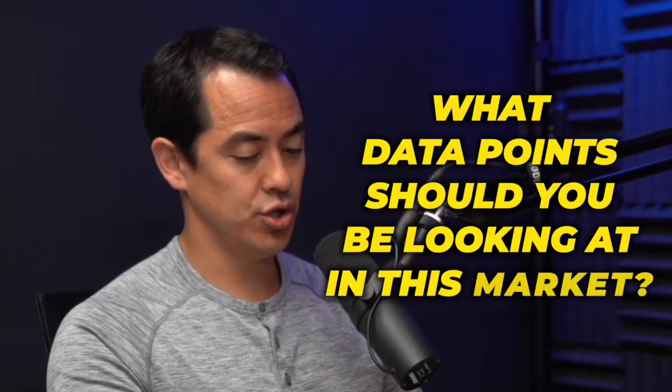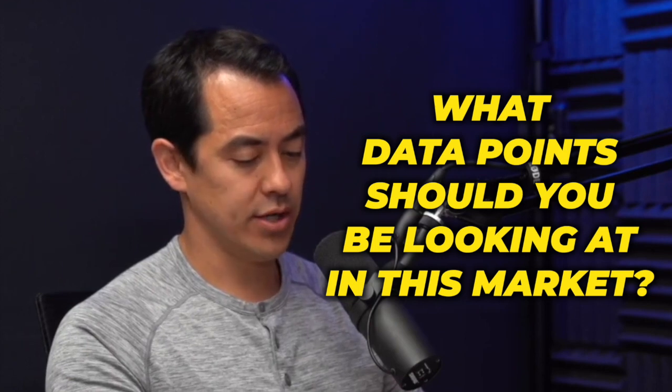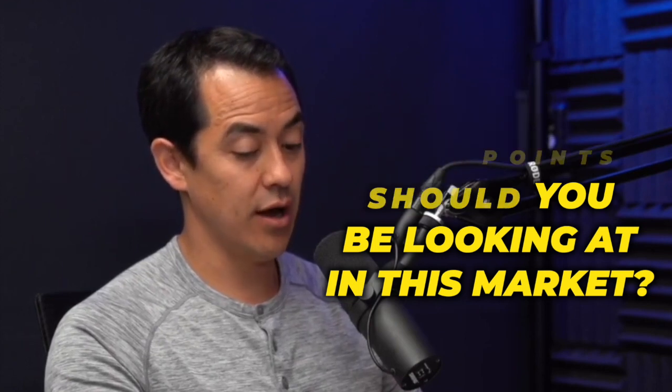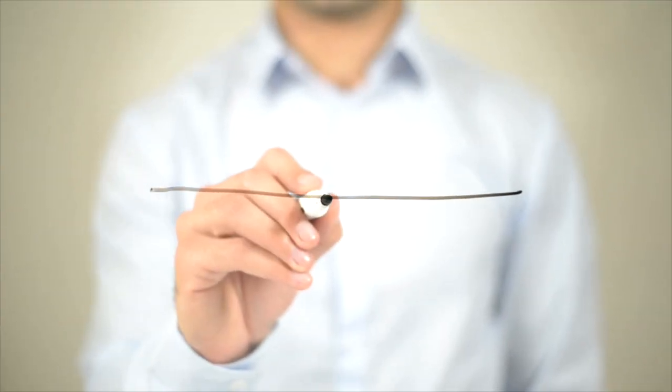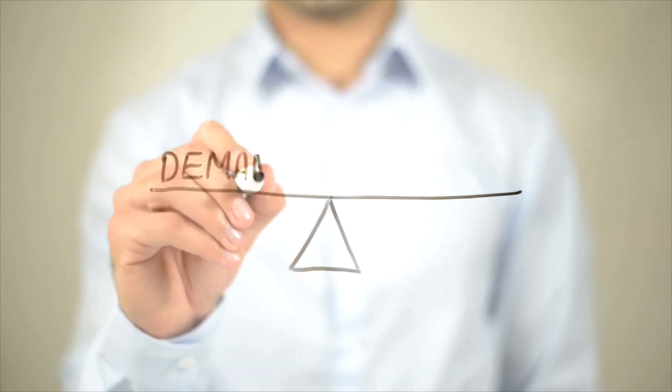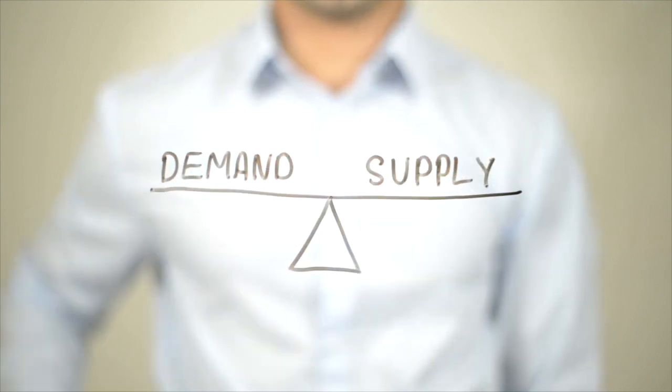You are looking at your own market. What data points should you be looking at in a market to know the trend and the trajectory of house prices, and then generally the temperature of real estate in your area? Supply and demand is what rules real estate. It's simple economics. And so that's what you're going to be looking at to understand the temperature of the market.